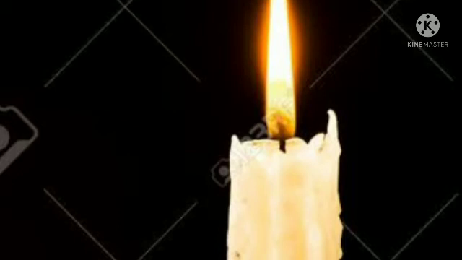When the flame is produced, there is the production of carbon dioxide gas and water vapors. These two new substances are formed, and along with these new substances, there is the formation of energy, heat energy and light energy. So, when the energy exchange takes place, new substances are formed. That is why burning of a candle is called a chemical change.